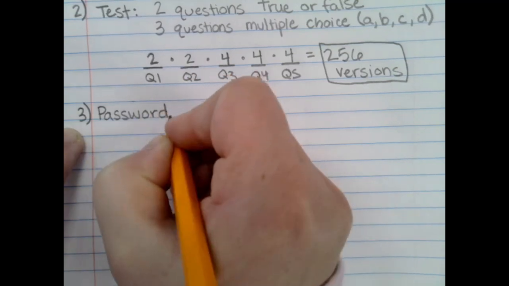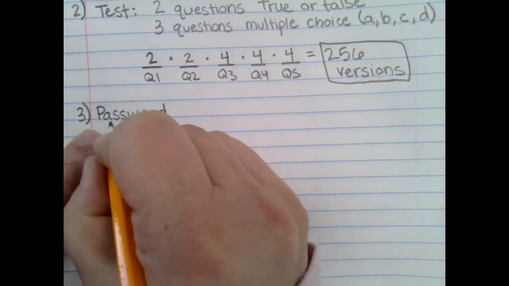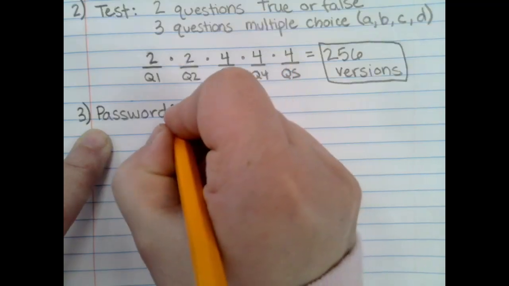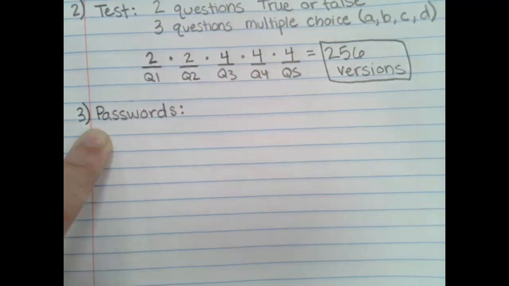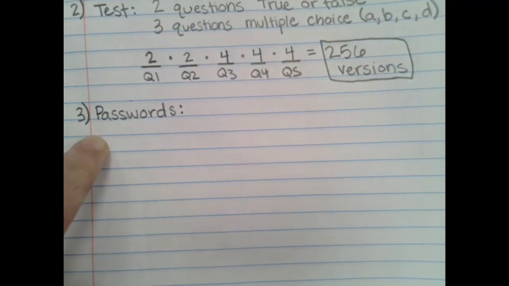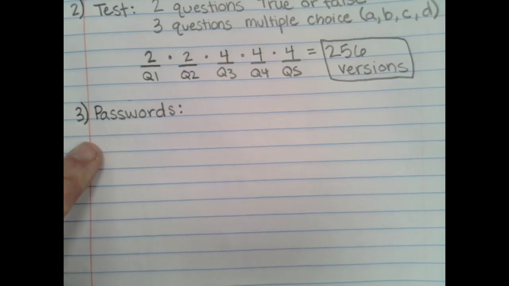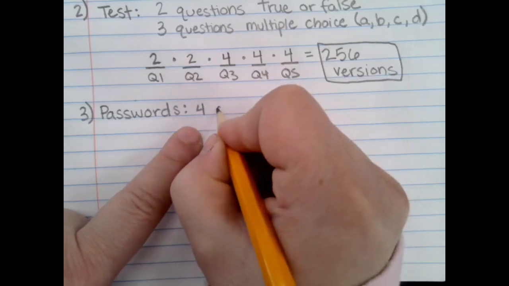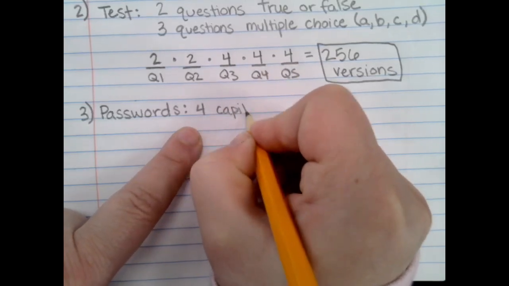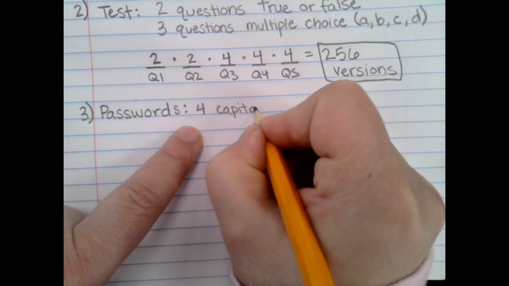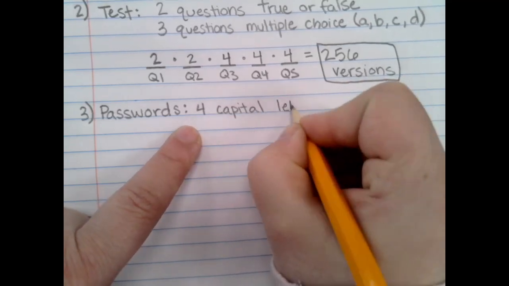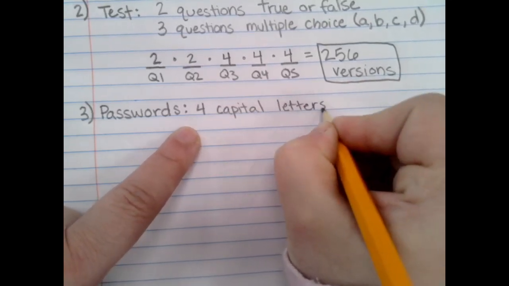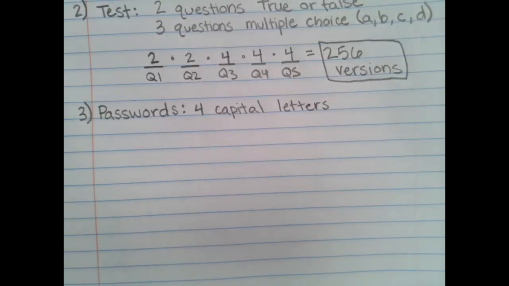All right, number 3, we're going to do a password. Now, with passwords, we have to be careful if we can use lowercase, uppercase letters, if we can use numbers, if we can use symbols, things like that. We're going to just do 4 capital letters. We're going to keep it simple for this first one. Next week, when we do different combinations and permutations, we'll mix it up a little bit. We're going to keep it simple today. So 4 uppercase letters, 4 capital letters.